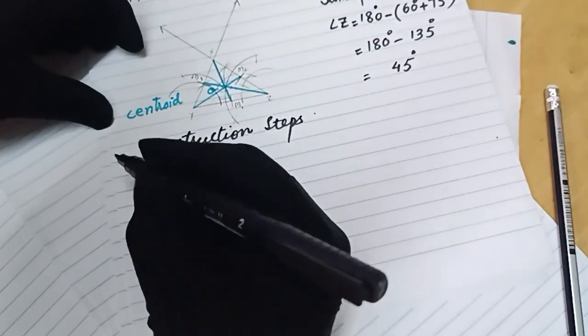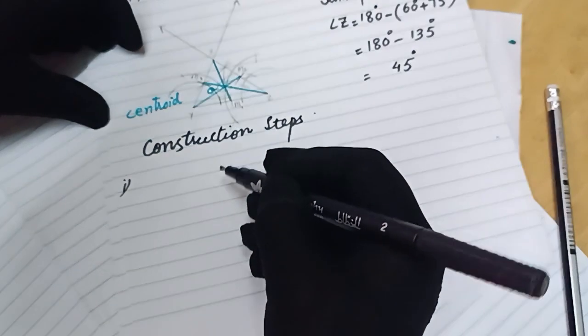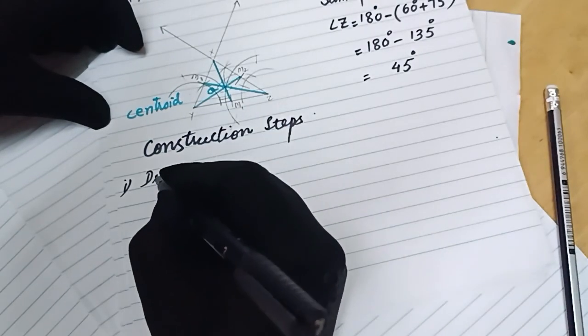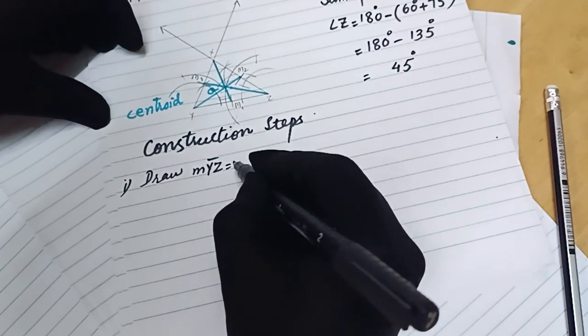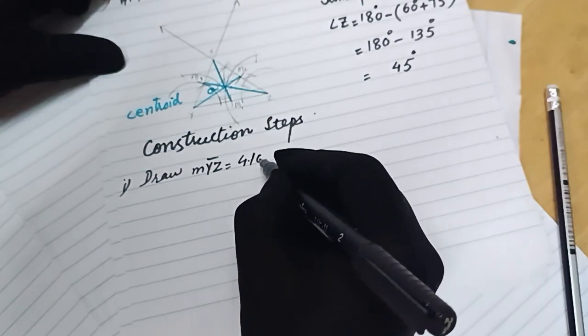Number 1, draw YZ equals 4.1 centimeter.